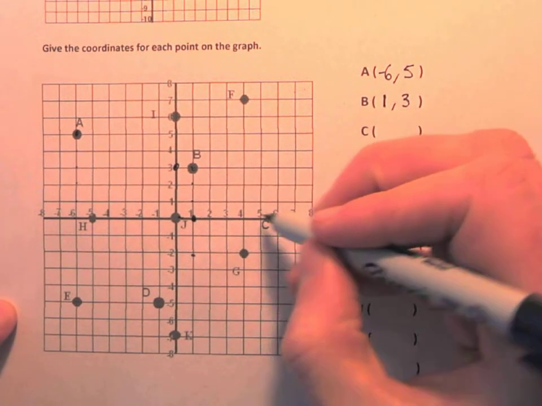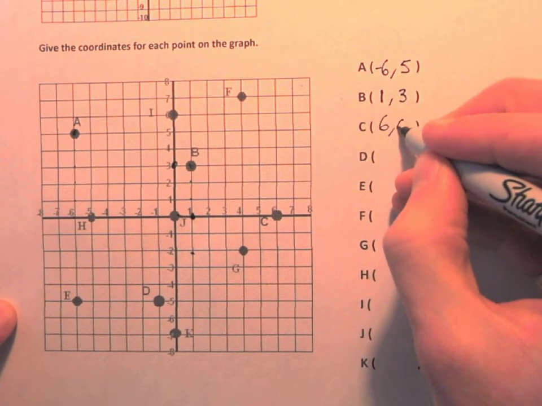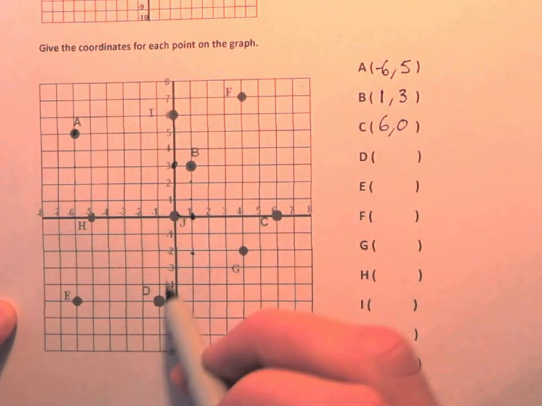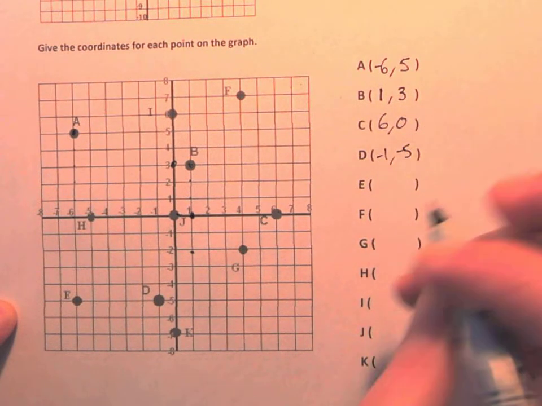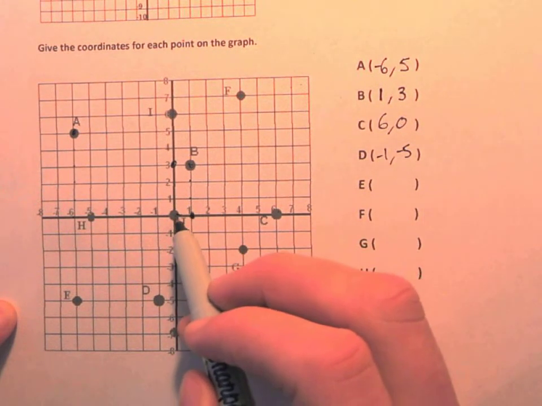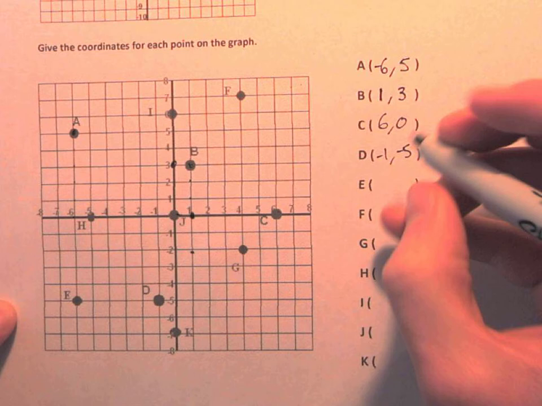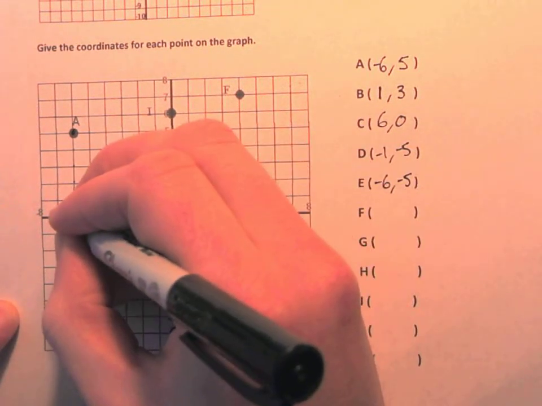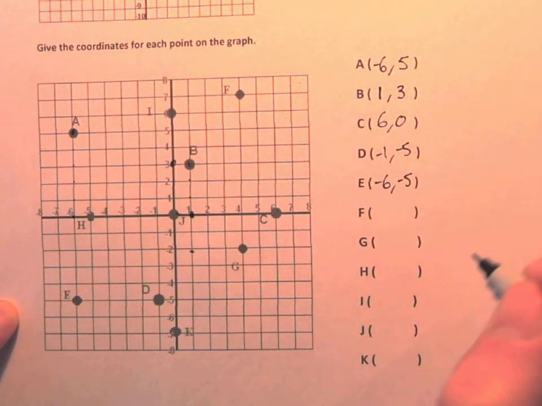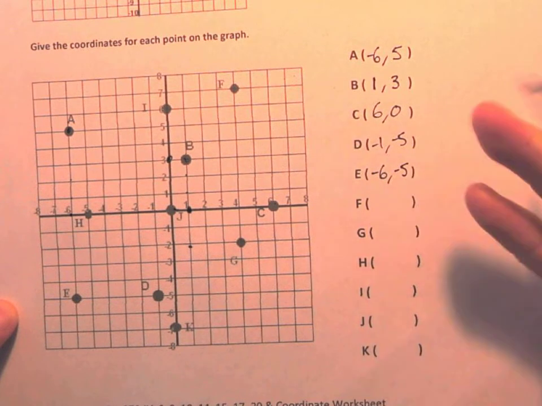C, you go 6 and 0. 6 on the x-axis. D is negative 1, negative 5. E is negative 6, negative 5, because I went negative 6 on the x-axis, and then I'd have to go down, which means negative. F is 4, 7.